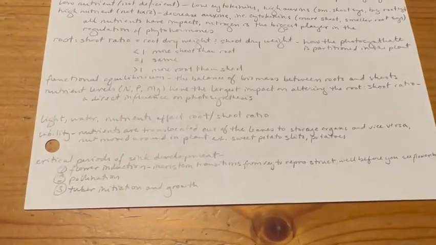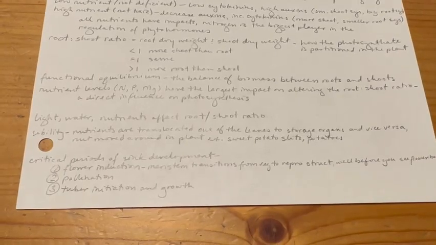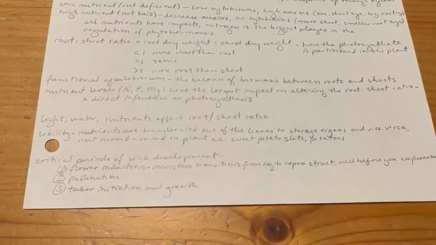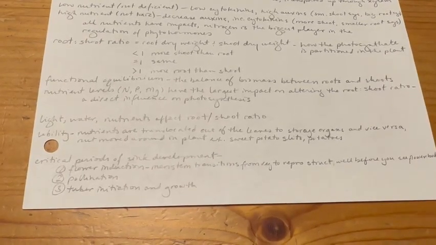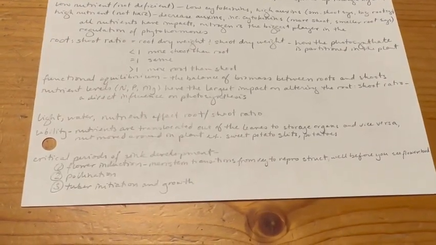Lability: nutrients are translocated out of the leaves to storage organs and vice versa. The nutrients move around in the plant. Example, sweet potato, potatoes.